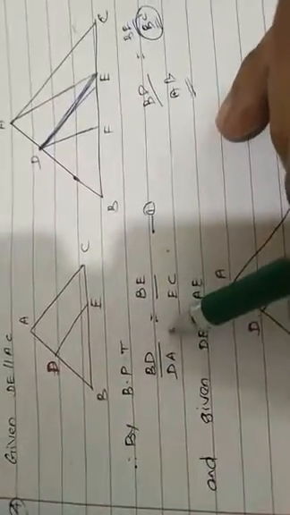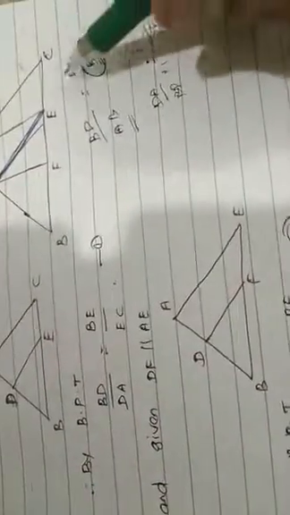Now take the reciprocal of the given thing, that is DA divided by BD equals EC divided by BE. After that add plus 1 and find the LCM, then you can reach this thing.